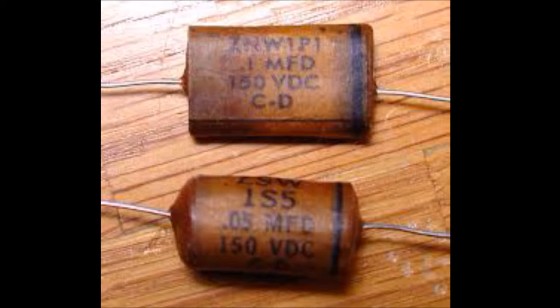So in this instance, they used MFD, which is just an abbreviation for microfarad. They couldn't use the lowercase m because that might be confused with a millifarad, although I've never really seen any capacitors or schematics label capacitance in millifarads. There's a possibility that it could.